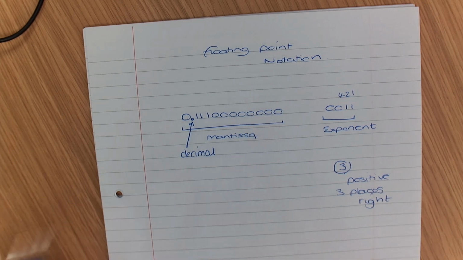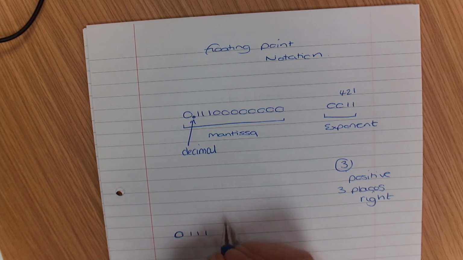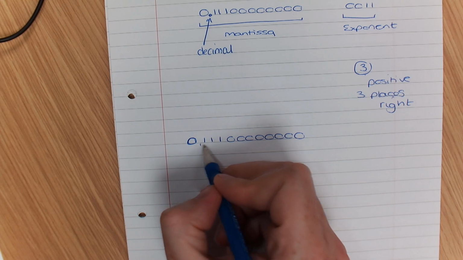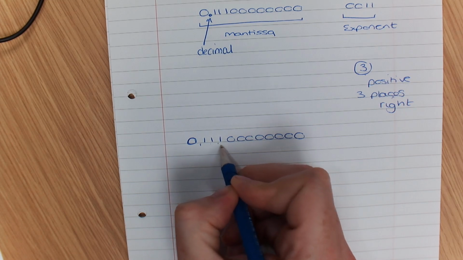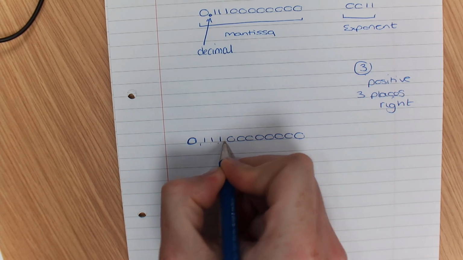Notice we haven't written the values up here just yet. So let's write this out again. So I'm just going to write the number out. 1, 2, 3, 4, 5, 6, 7, 8, 9, 10, 11, 12. So if this is moving 3 places to the right, it's going to go 1, 2, 3, and it's going to end up here.